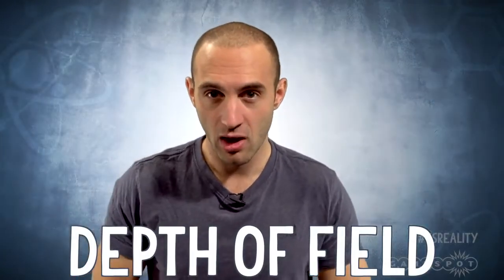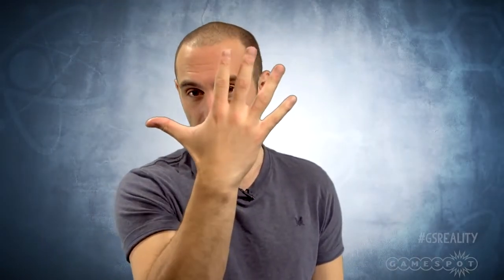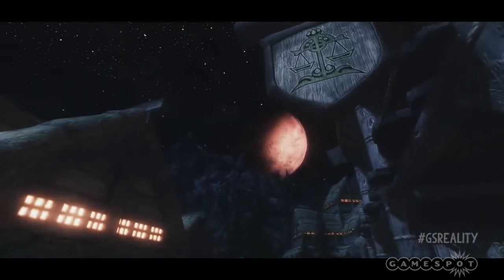Okay, next up is DOF, or depth of field. Right, now hold your hand up in front of your face like this. Yeah, do it now, and focus on your hand. Right, it should be all sharp and looking great, but everything behind it, including this monitor screen, should be all blurry and out of focus. That's because of depth of field. Technically, it means the distance between the nearest and farthest objects in a scene that both appear acceptably sharp or in focus.